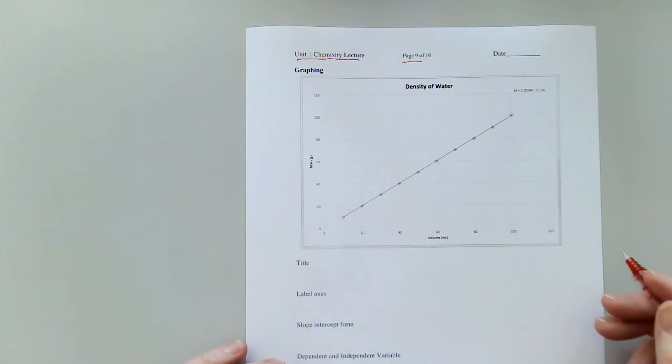We are on page 9 of the Unit 1 Honors Chemistry outline, and we're talking about graphing today. This is going to be a review of stuff that you have learned about in your algebra classes. We just kind of want to point it out to you.